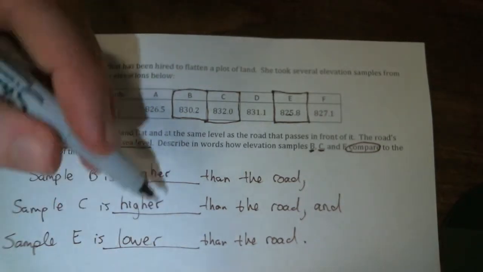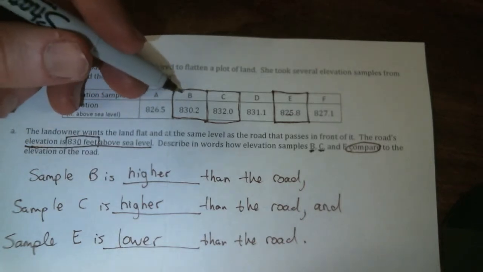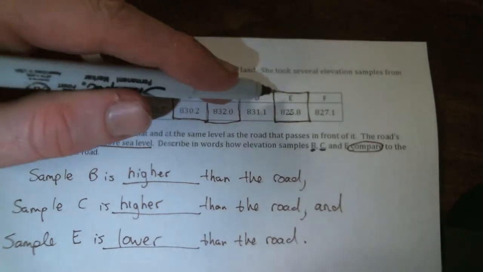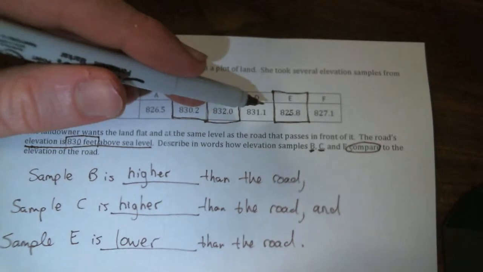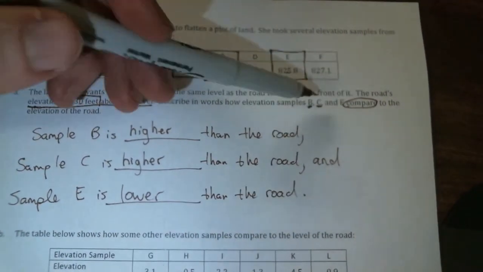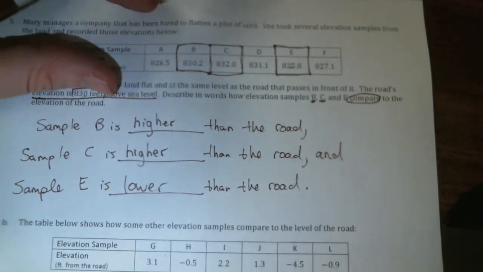Some of you took this explanation even further. You said, oh, in this case, it's 2 tenths more. Nice work. And this one you said 2 ones more. That's also great. Or here you said 4.2 lower. Those are all good things to add in your explanations as well. But this is kind of what I was looking for when I say compare them to the road. Higher, higher, lower, okay? Let's keep going.